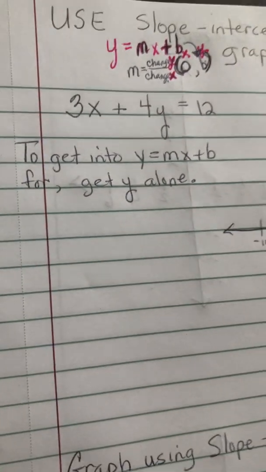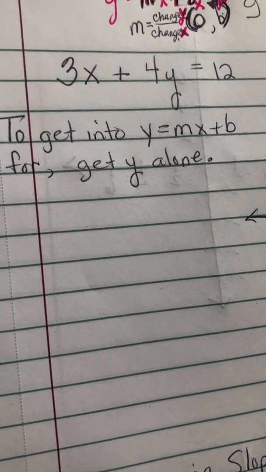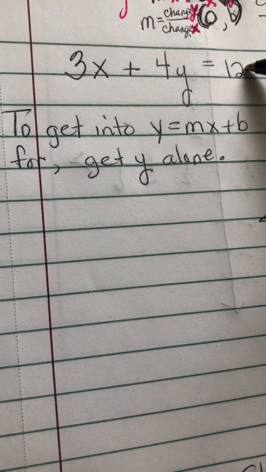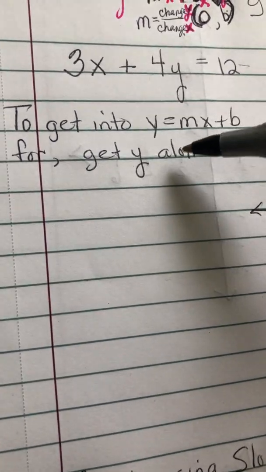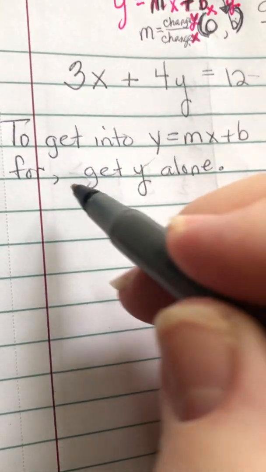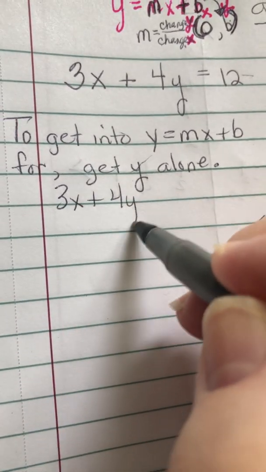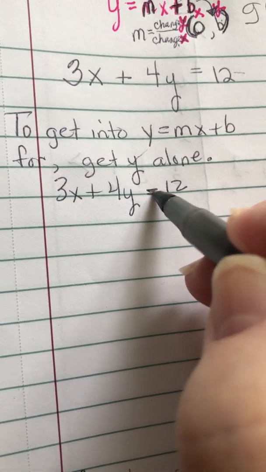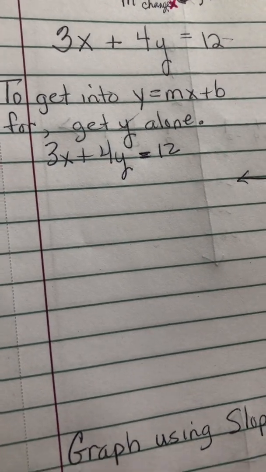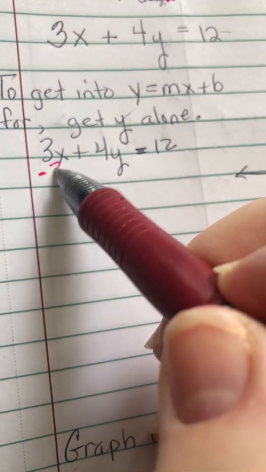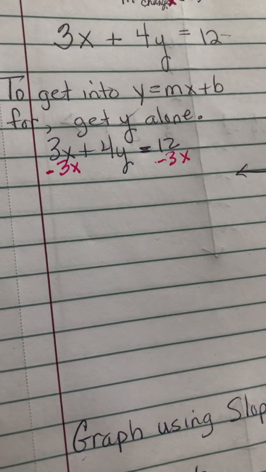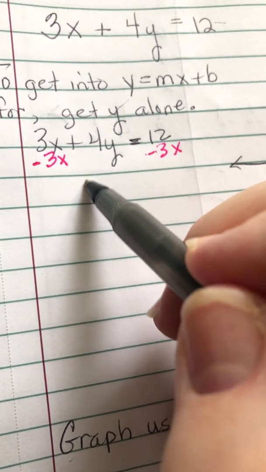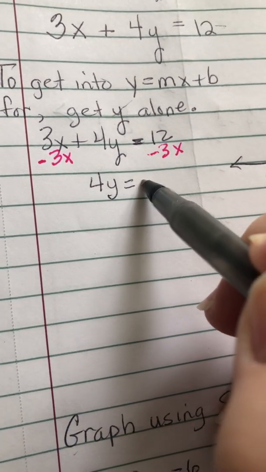So let's look at this equation. It says use this to graph in slope-intercept form. Now this equation doesn't say y equals. We need to get it into this y equals mx plus b form. And to do that, we get y alone. So we'll take our 3x plus 4y equals 12, and we'll work on getting the y by itself. So the first thing I'm going to do is get rid of the 3x. It's a positive 3x, so I'm going to subtract 3x from both sides of the equal sign, because what you do to one side, you got to do to the other.